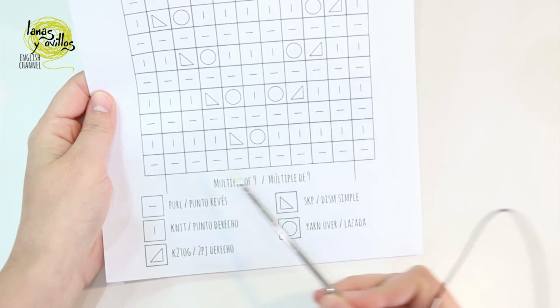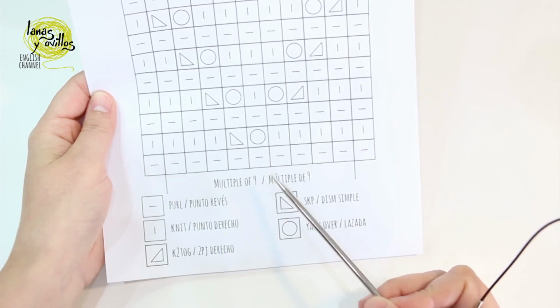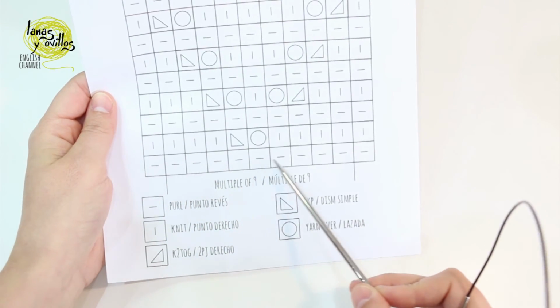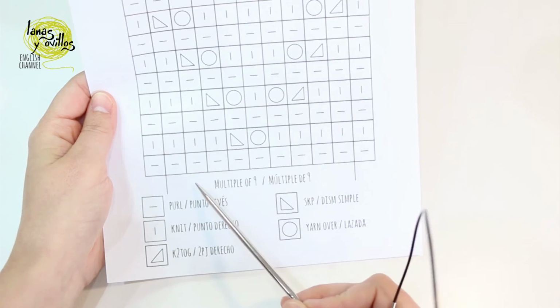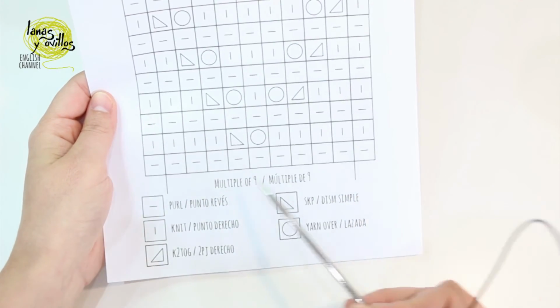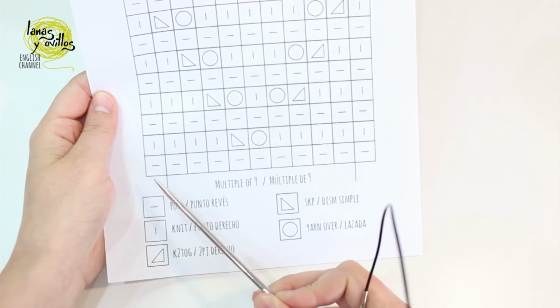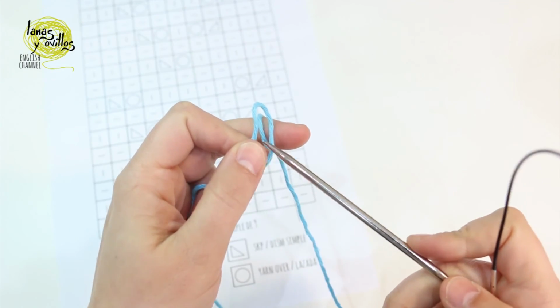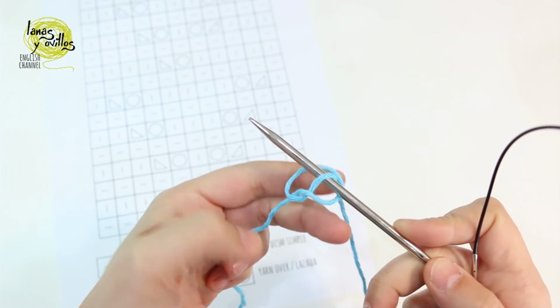And here we added an edge stitch on each side. So we have to cast on 11 stitches, 9 stitches of the pattern and 2 extra stitches for the edges. You can use the cast on method that you prefer.